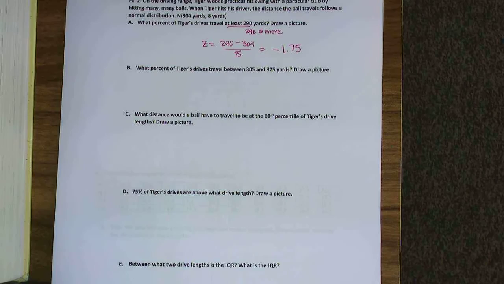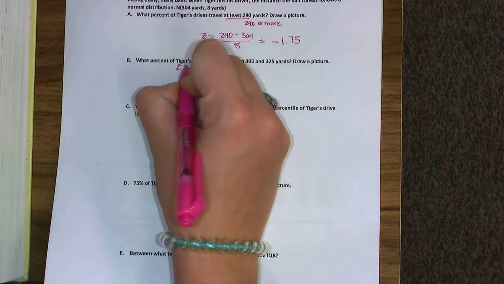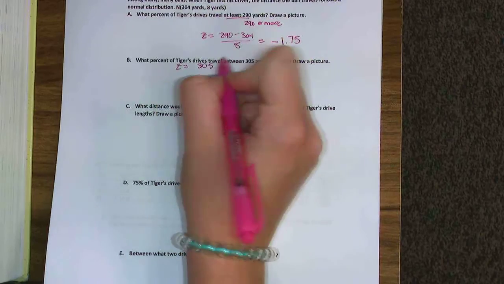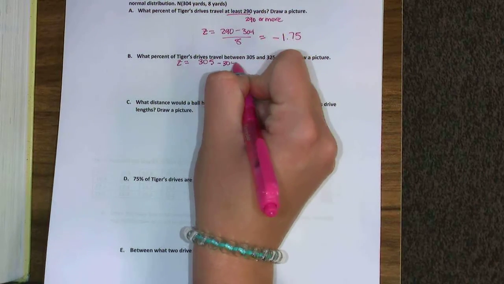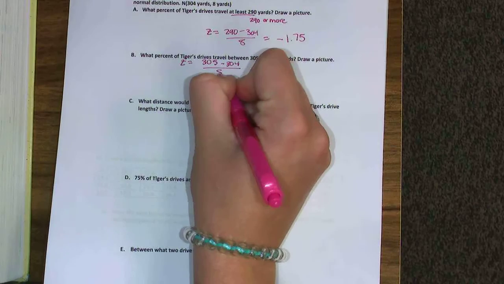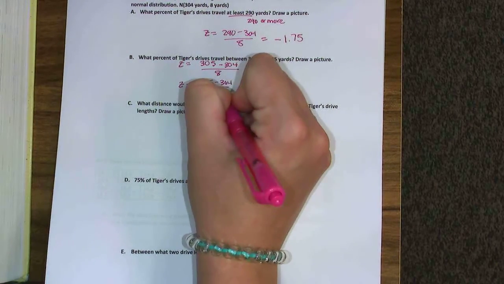So then the next one, what percent of Tiger's drives travel between 305 and 325 yards? How would I set that one up? Or what would I need to do here? .305. So we would do 305 minus 304. So we've got to find the two different intervals. And then the other one would be the 325 minus 304 over 8.